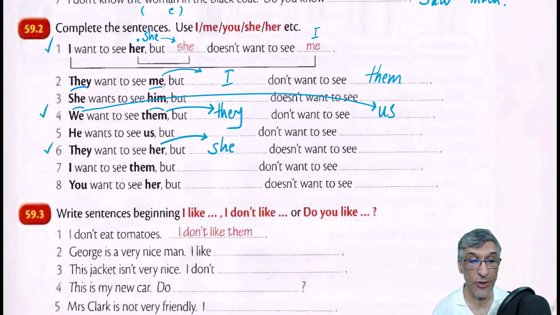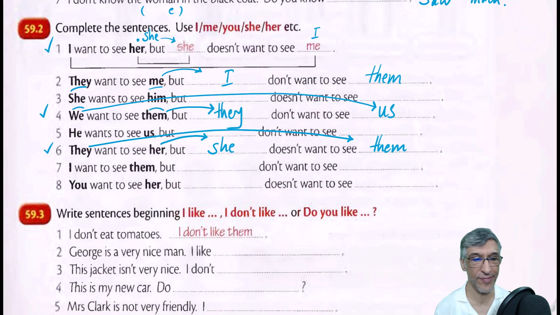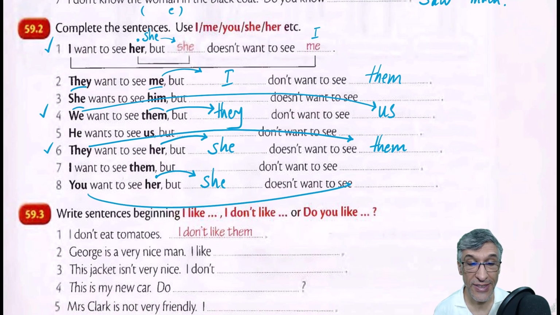"Her" turns into "she", and "they" turns into, let's see, just guess. She doesn't want to see, yes, you're right, them. You want to see her, okay, but what is this? Yes, it is she. She doesn't want to see you. "You" is the same thing, you.